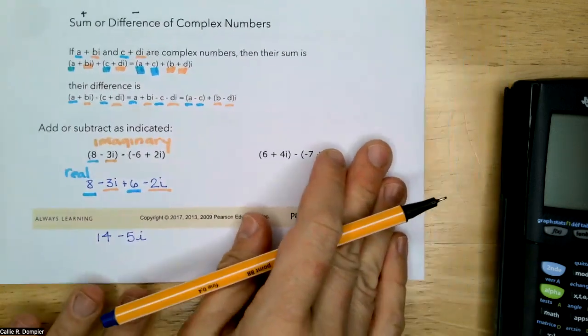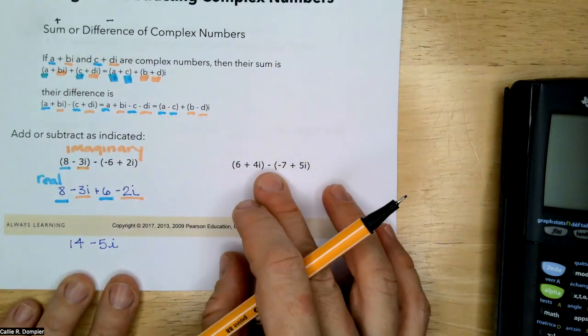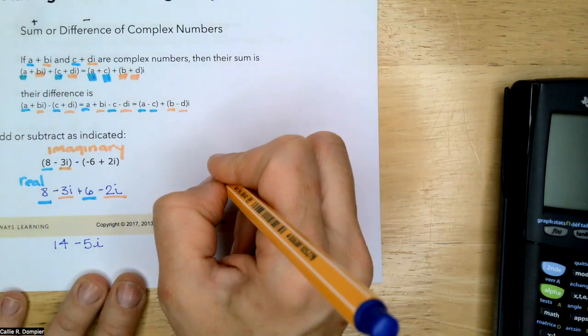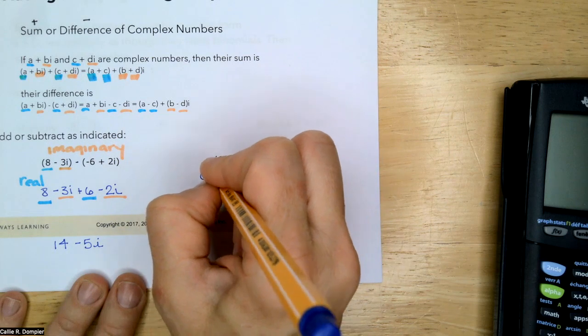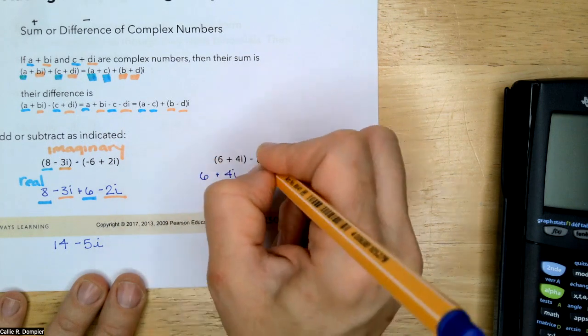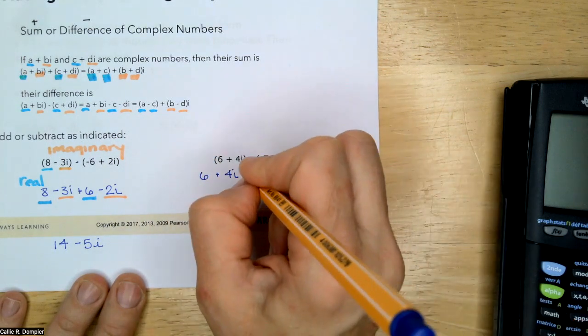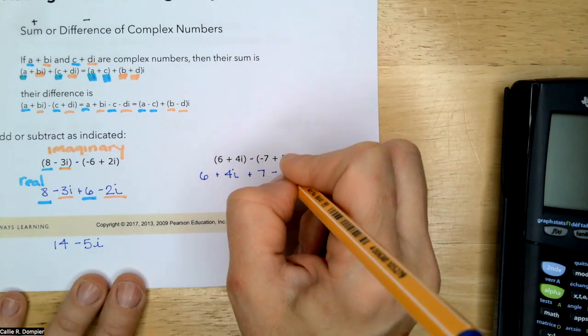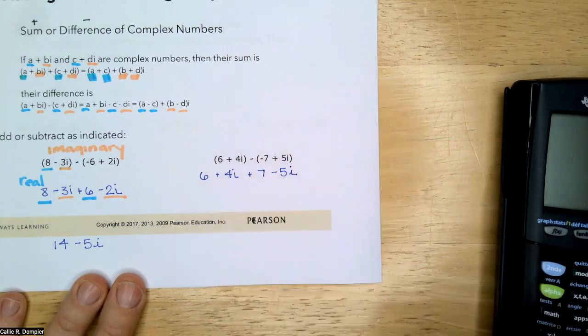Good. 6 plus 4i minus negative 7 plus 5i. So let's first distribute the negative. 6 plus 4i minus a negative 7 means plus 7. Minus positive 5i is a negative 5i.